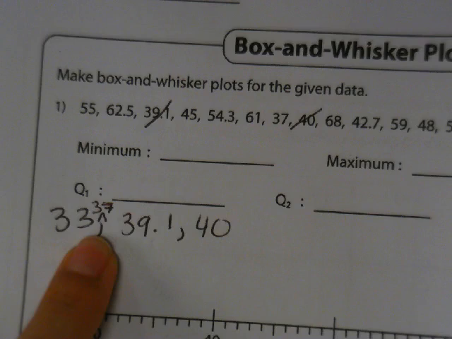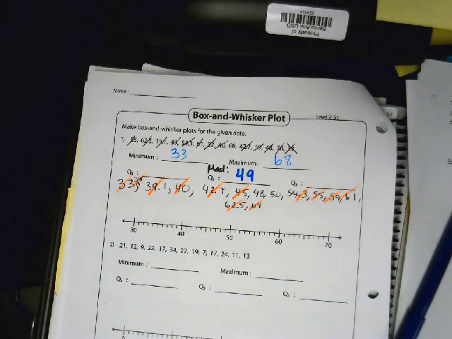I think number 2 is easier. You have to include the 48.